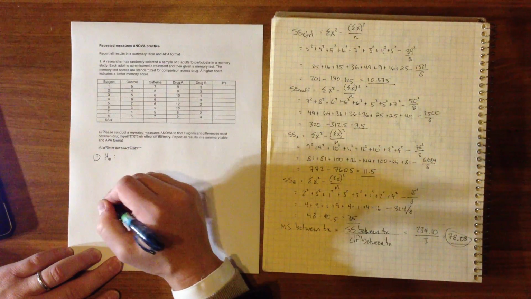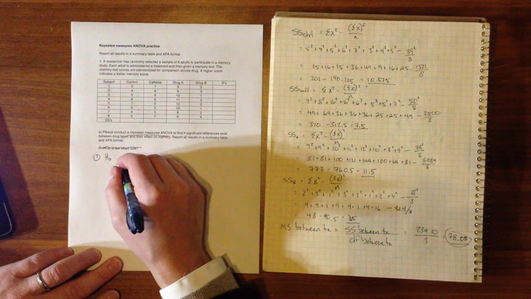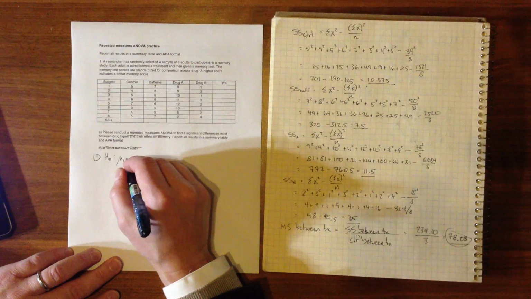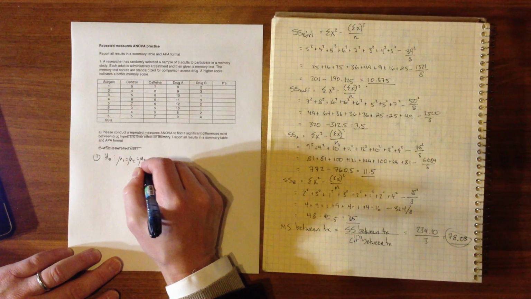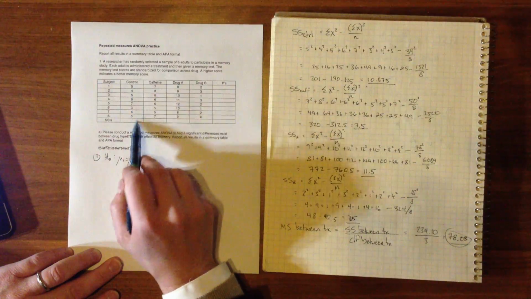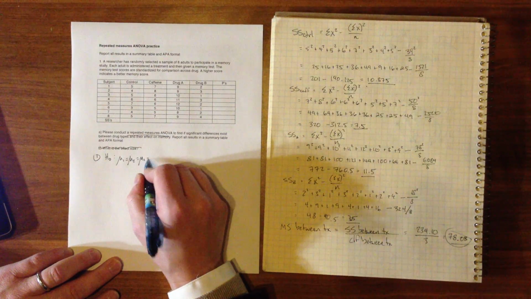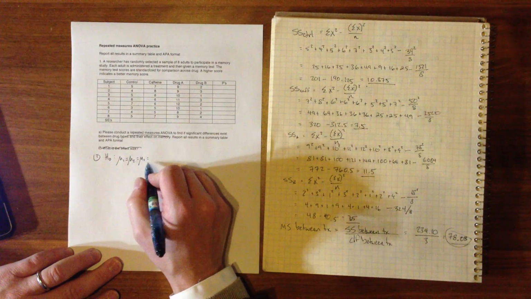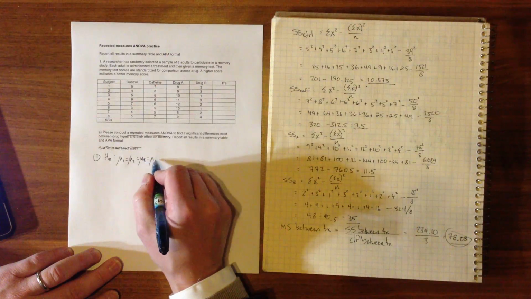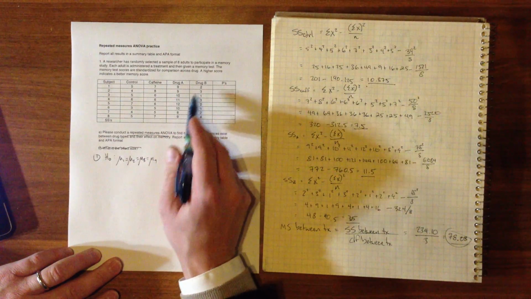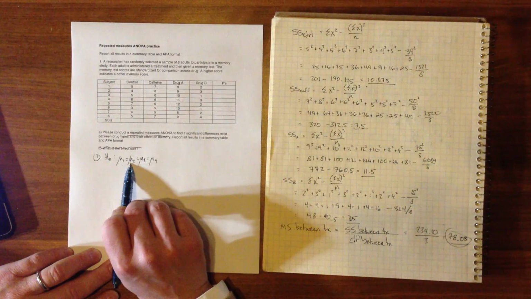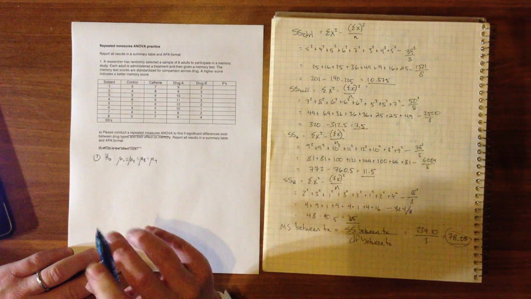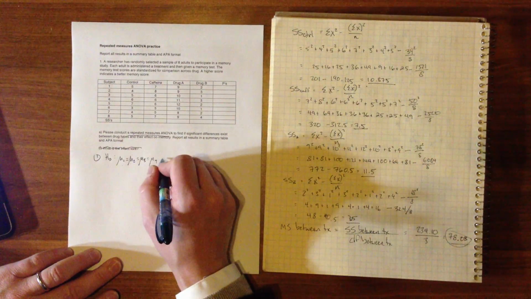For repeated measures ANOVA, regular ANOVA, same as the t-test, we assume that these population means are equivalent to each other. That is, the population from which this sample was selected has a mean equal to the population from which this sample was selected, which is equal to the population from which this sample is selected, and it's the same one for this one. So mu control equals mu caffeine equals mu drug A equals mu drug B. Step 1's done. Step 2.